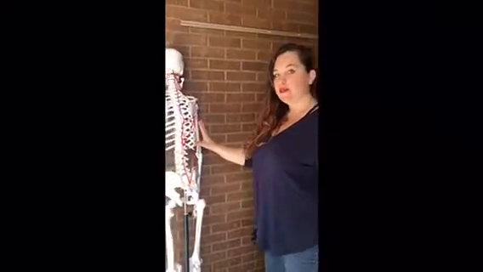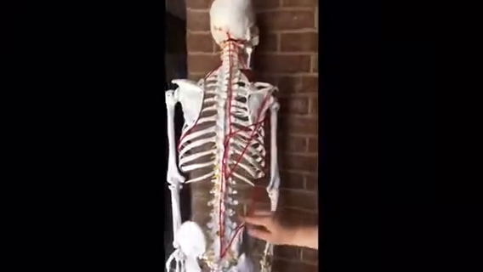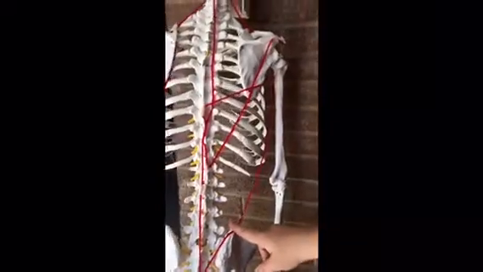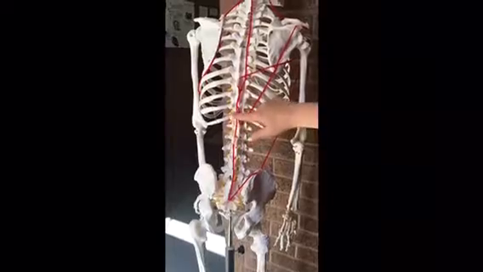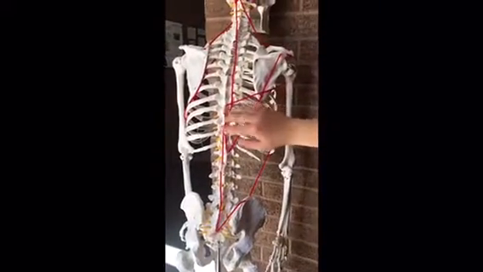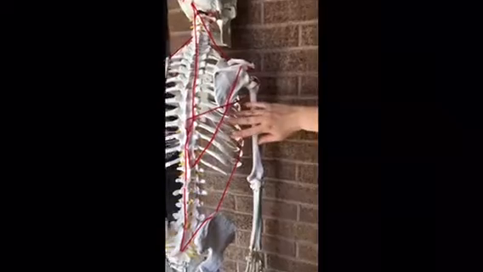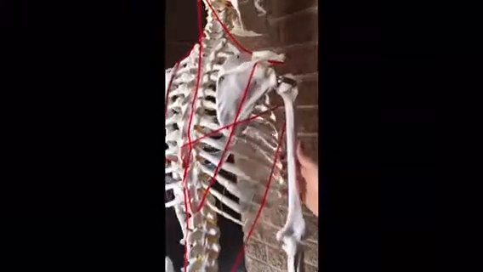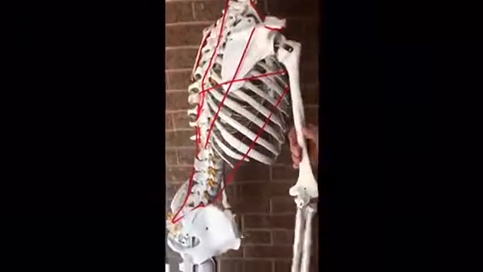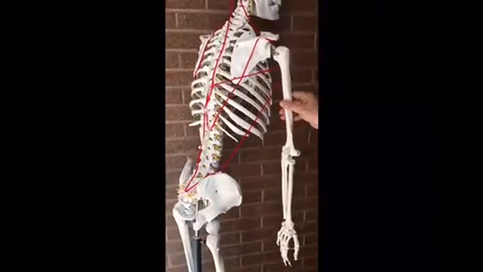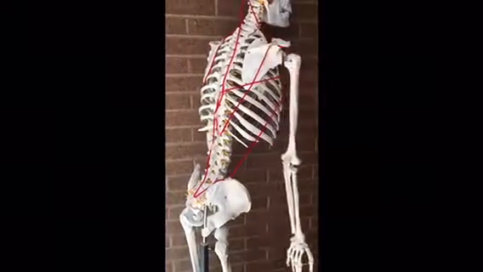So this is the latissimus dorsi. It originates at the iliac crest. It goes to the spines of the sacral, the lumbar and lower thoracic vertebrae, and it includes the lower 4 ribs. It inserts at the intertubercular groove right here on the humerus. This allows it to extend, adduct, and rotate the humerus medially, and it also retracts the shoulder.